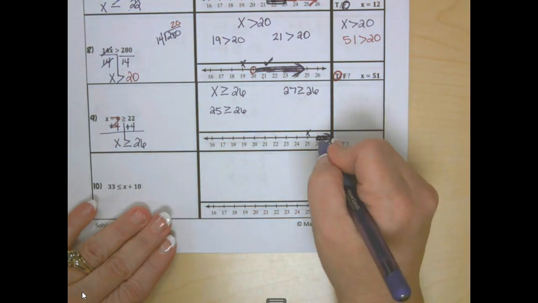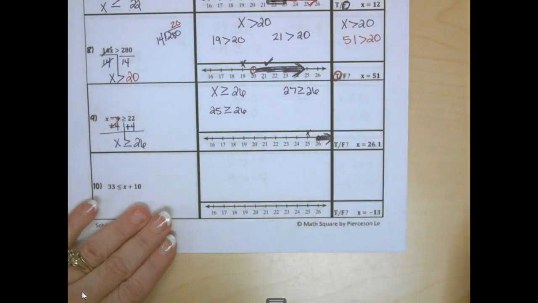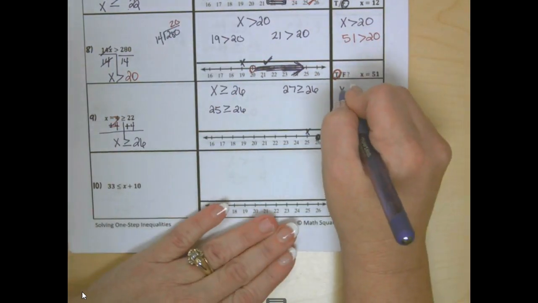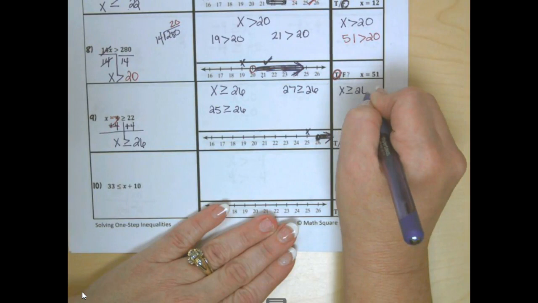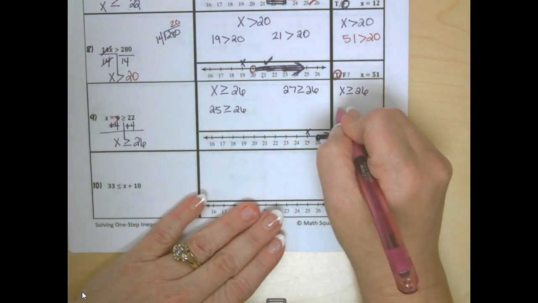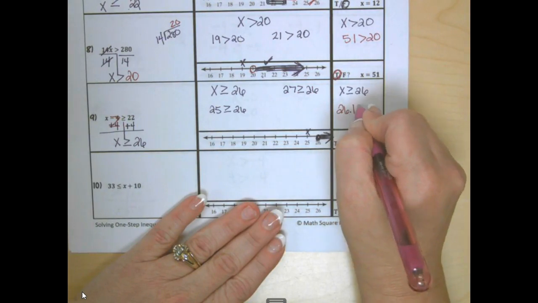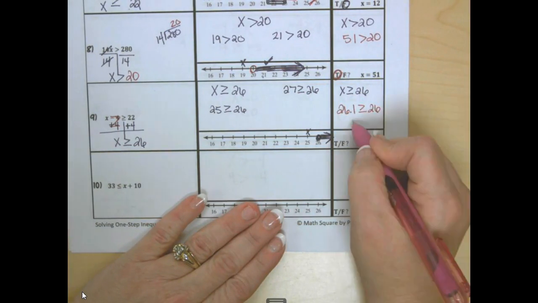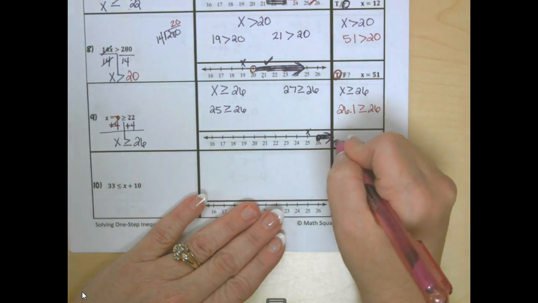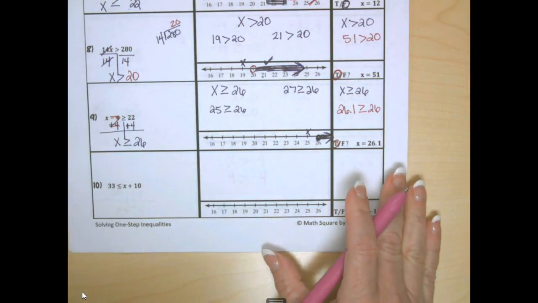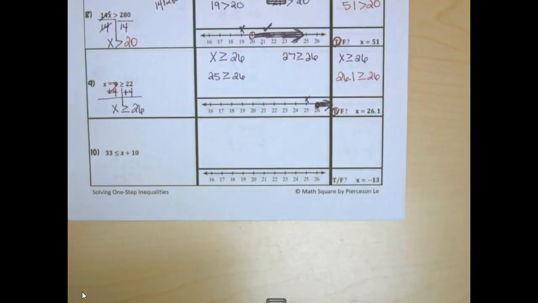So I will start shading in on the other side of 26. So x is greater than or equal to 26. If I substitute x with 26.1, 26.1 is greater than 26, this is a true statement. This is just a little bit more, but it is a true statement. You can pause and do number 10.